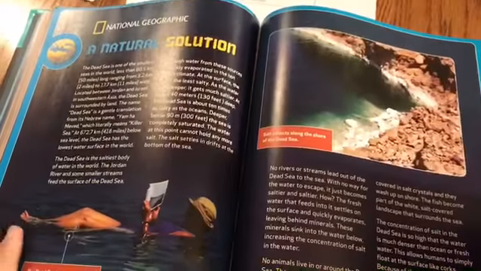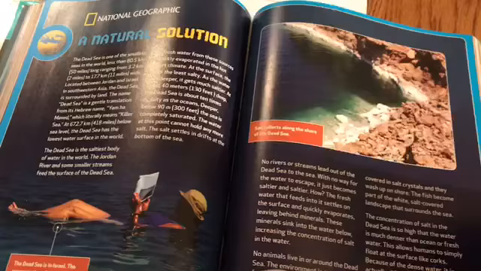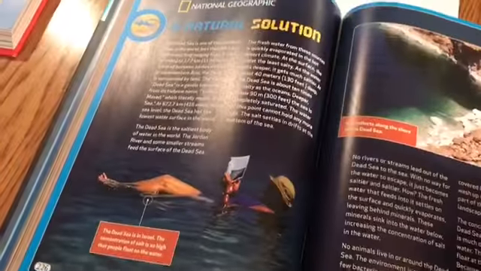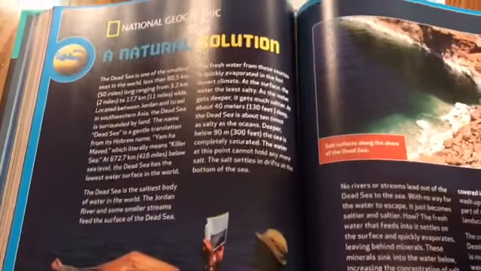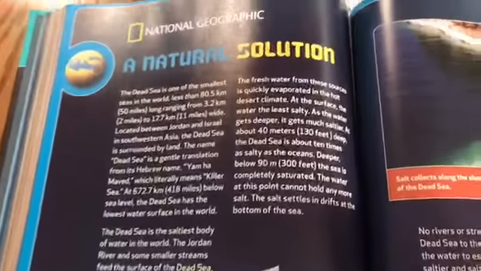I'm using the science text to do a short research on the Dead Sea. So I'm using this article here in your science book on page 226. I also have next to me my notebook because I am going to use this to take notes. So the first thing I'm going to do is read.